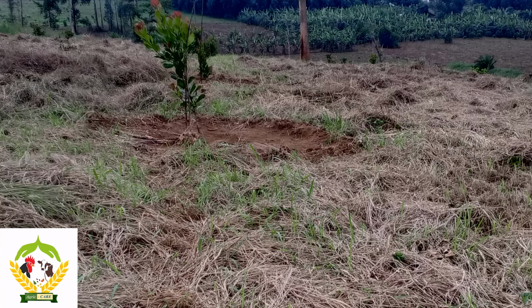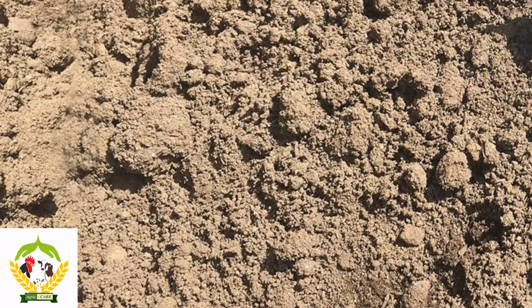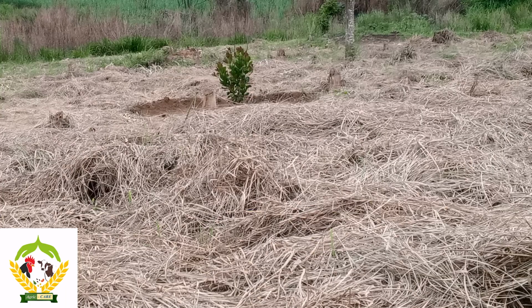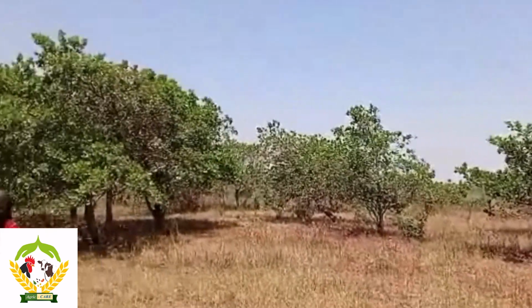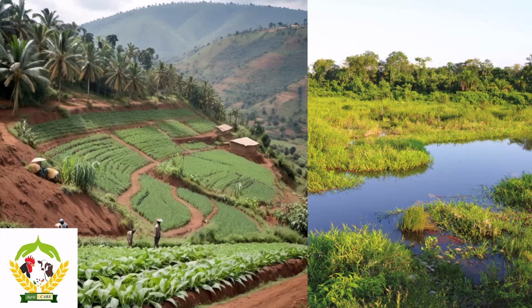Ideal conditions. Select land with sandy loam soil texture. Choose gently sloping land with good drainage. Look for sites with consistent sunlight exposure. Areas to avoid: valleys, floodplains, and swampy areas with poor drainage.